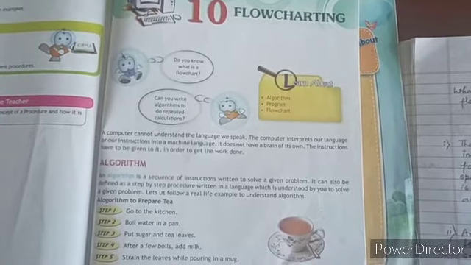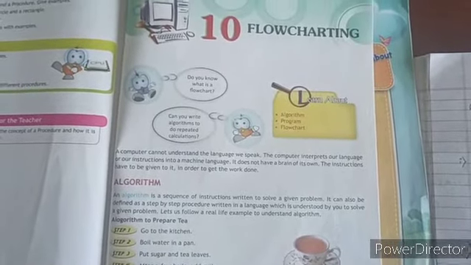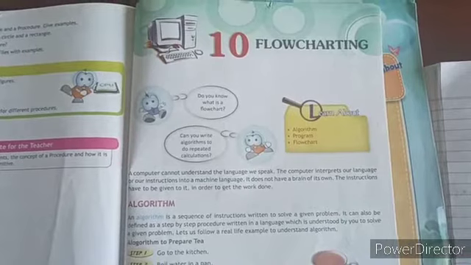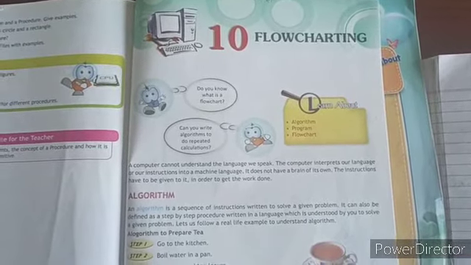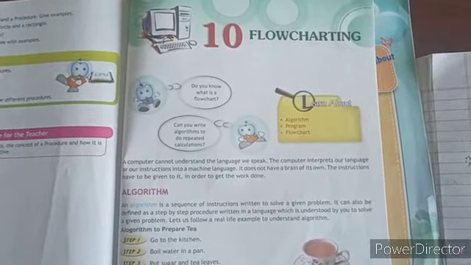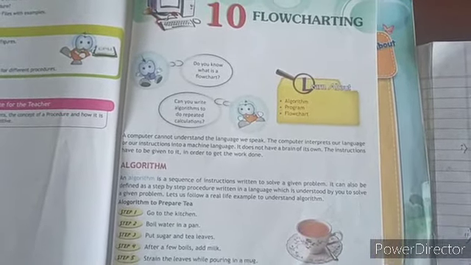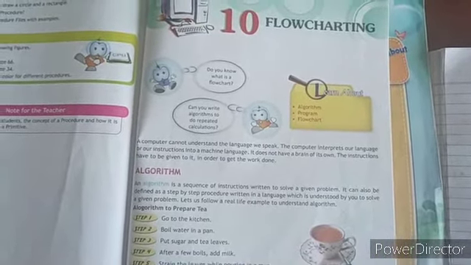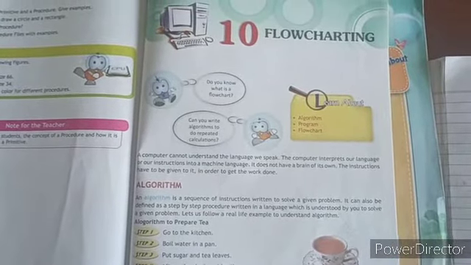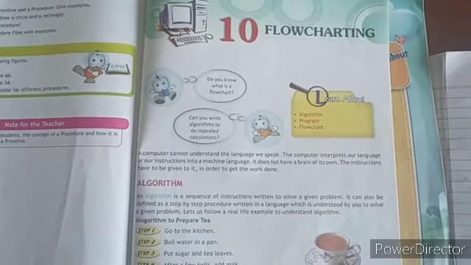Here, only some of the flow charts are given where a condition has been applied. I am going to clear those things in today's class. So let's see how to apply the conditions, or yes or no branches, through flow charting in today's class.